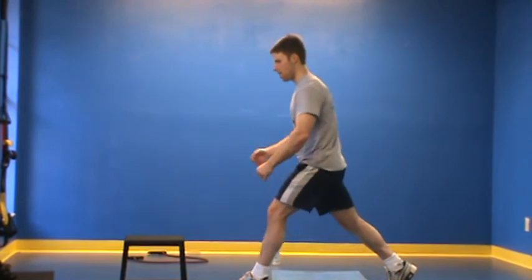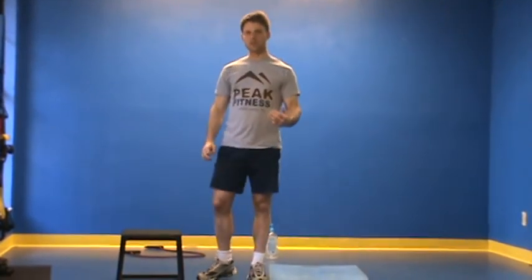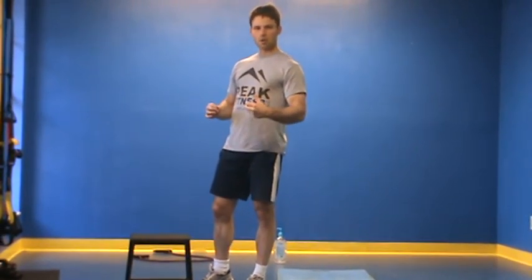It's much harder from the ground. When I push off my heel, I'm not able to get as much weight, but by the same token, it's a hip dominant movement. There's no need to hinge from the knees, and it's going to protect the low back.